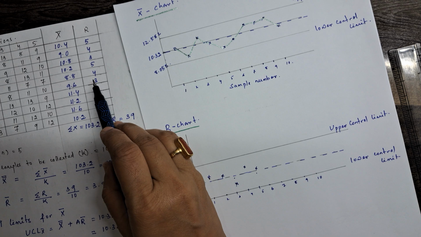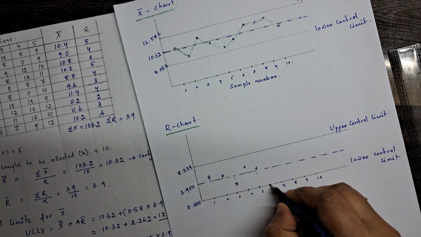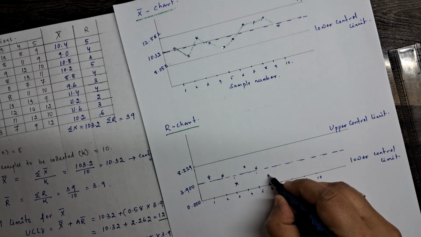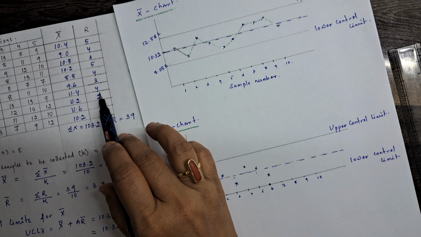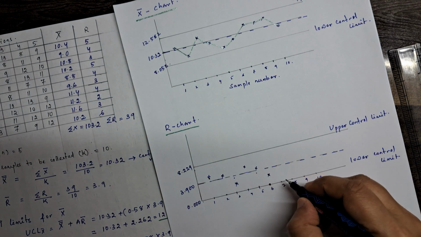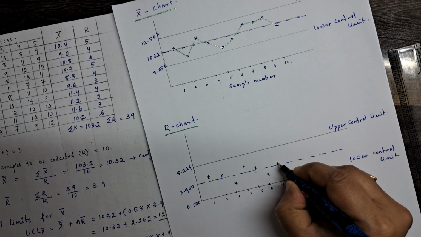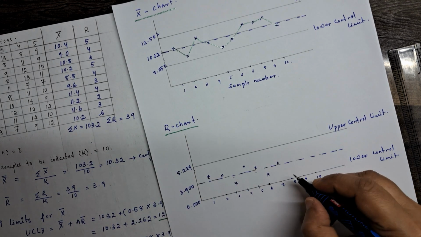Sample number 5, value is 4. For sample number 6, value is 3. Sample number 7, value is 4. Sample number 8, the value is 2.